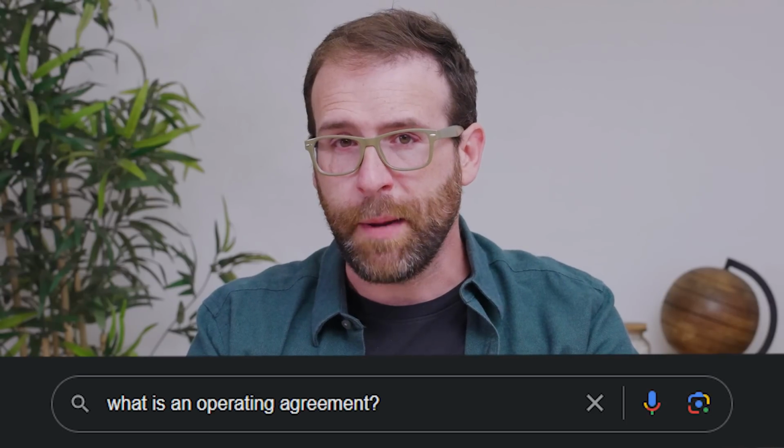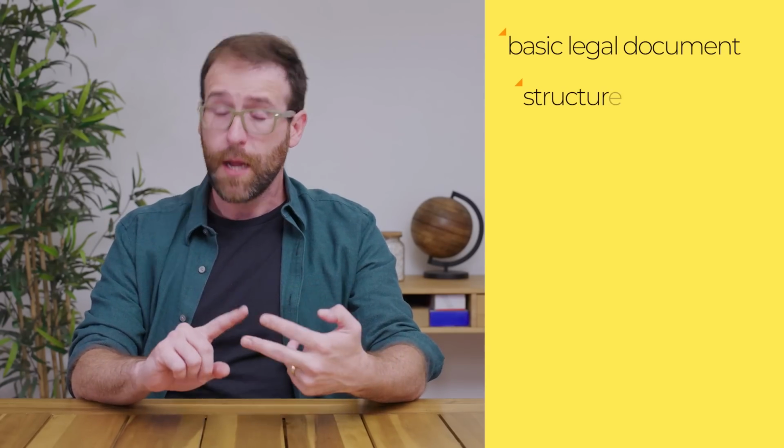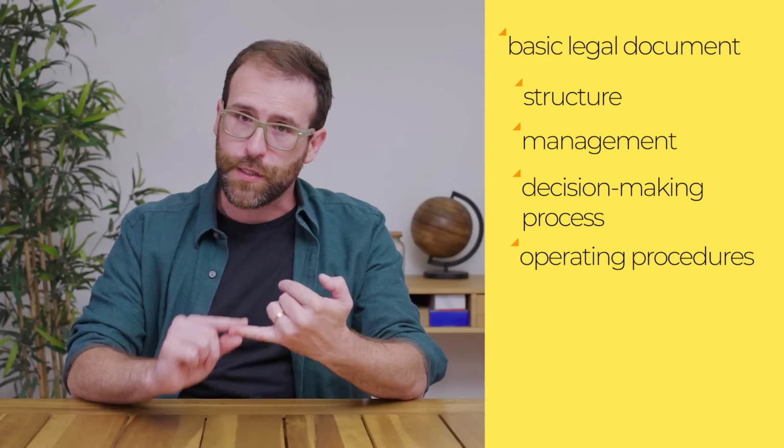What is an operating agreement? It is a basic legal document that sets forth the structure, management, decision-making process, and operating procedures of your business. Basically, your operating agreement says what your company does and how it does it. Do you need one? Yes, if only to open a bank account. But the chances are, once you've set up your operating agreement, you won't refer to it often at all, but you do need one.